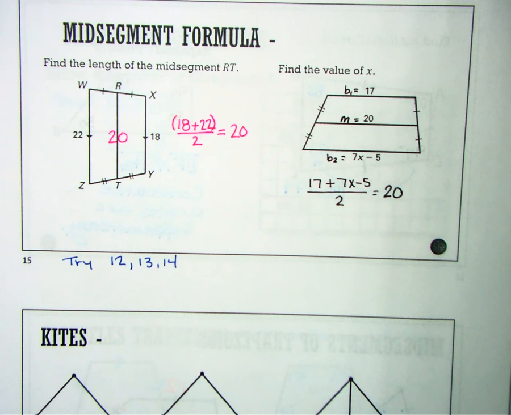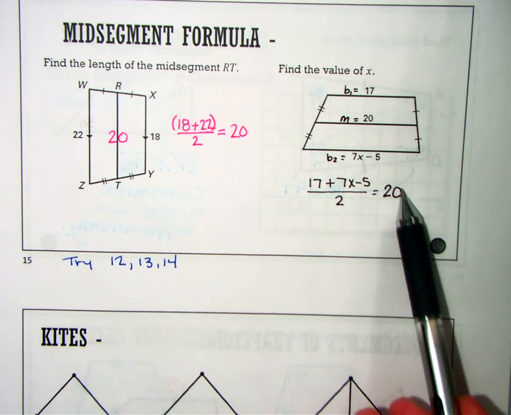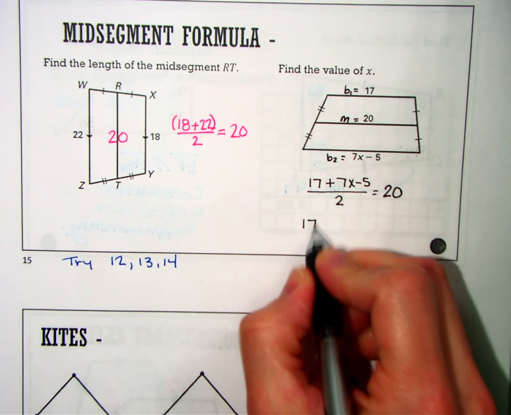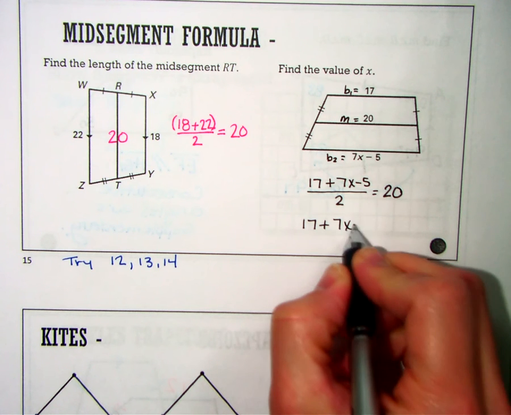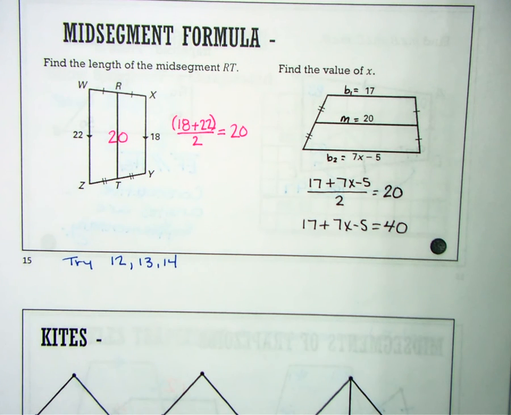Very first thing, this is just me, to get rid of the fractions, I'd get rid of this 2 right away. So let's just multiply by 2 to get rid of that. Times 2, here's what you've got: 17 plus 7x minus 5 is equal to 40. And then we'll solve it from there. So now our Algebra 1 kicks in, and we simplify and solve the problem. I'm going to continue solving this, and as soon as we're done, we have an answer, because it just says to find x. These are the 3 problems similar to that on the actual homework worksheet, that 8.5 practice B. So we're going to take some time to do that as well.